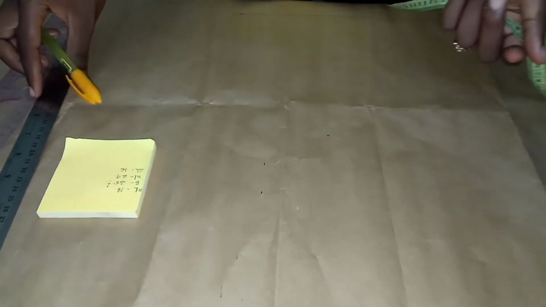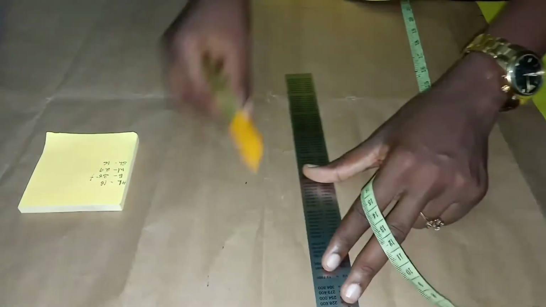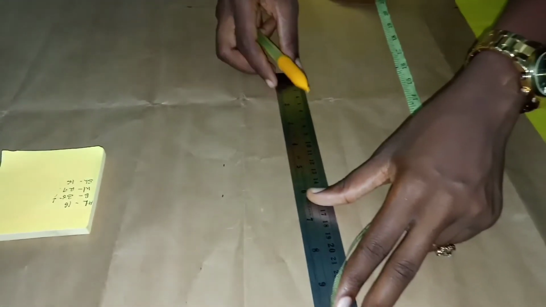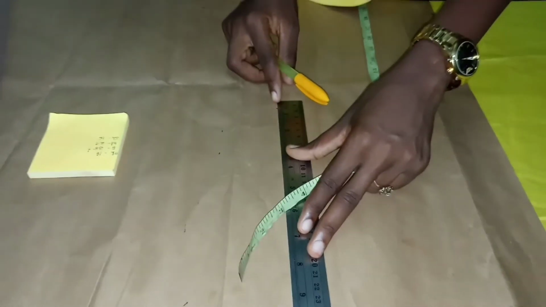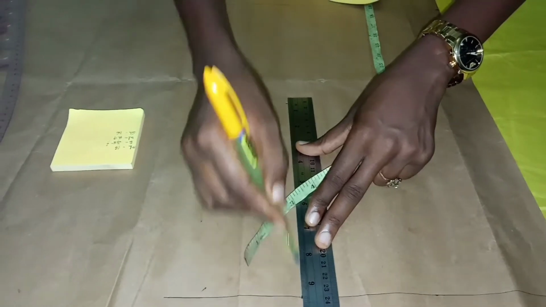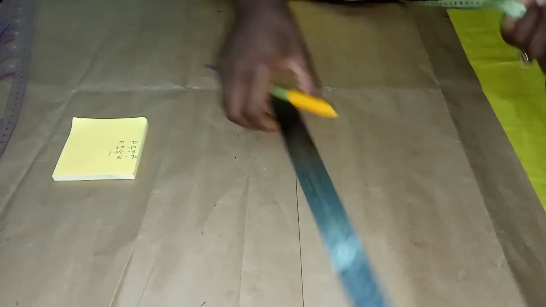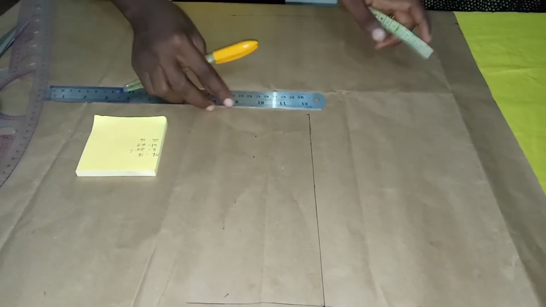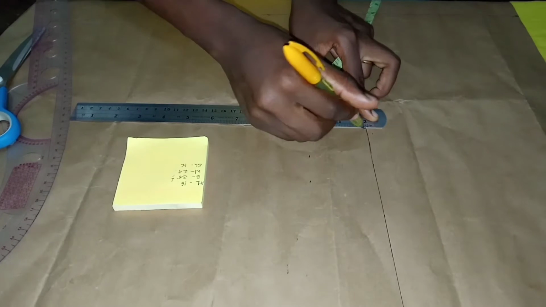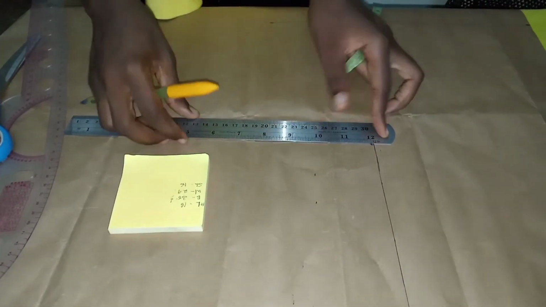Then I'll connect my lines together. Bring it out like this to give it an L shape. So a bit of this is okay.